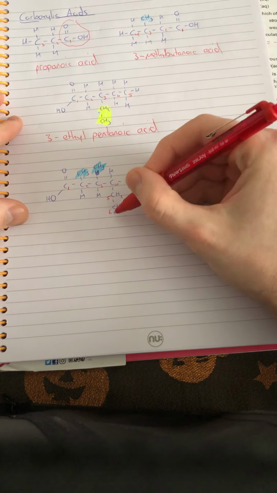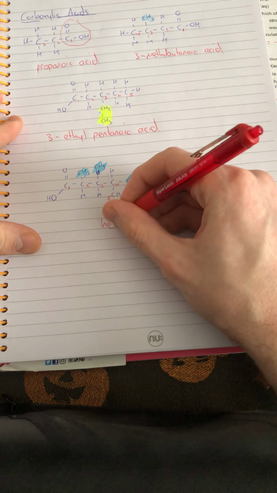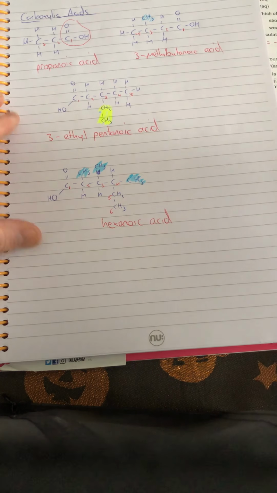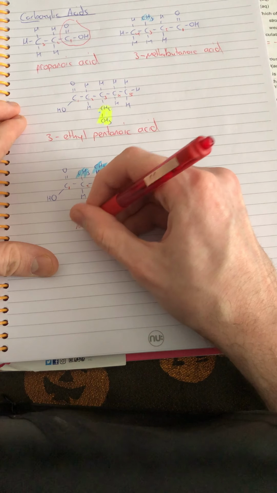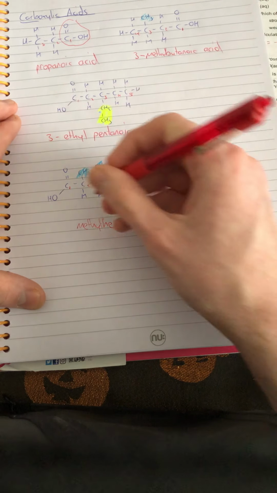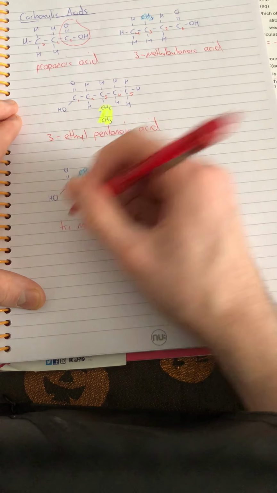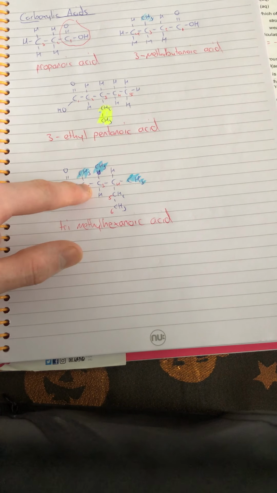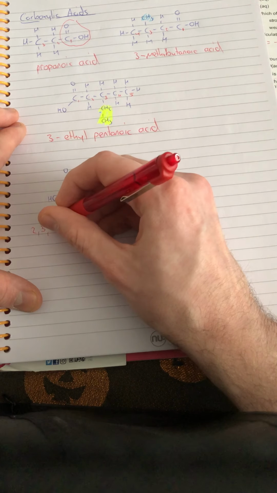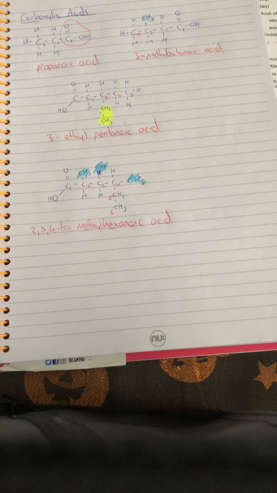That's 6 carbons, so that is hexanoic acid, and it's methyl, and because you've got 3 of them, this is trimethyl, and they're on carbons 2, 3 and 4. So this is 2,3,4-trimethyl hexanoic acid. Okay, and I think that will be it for today.